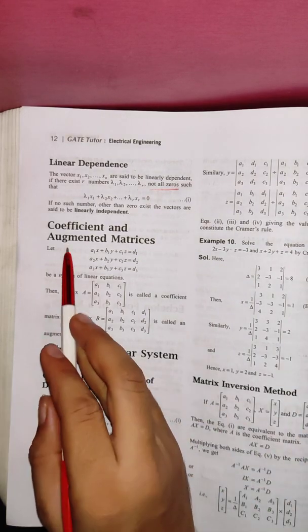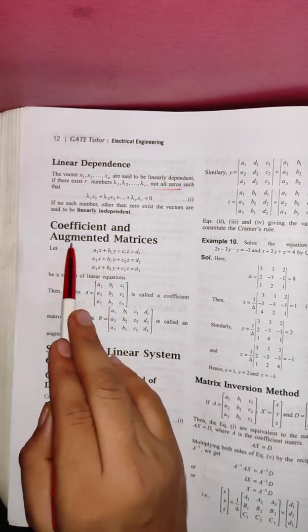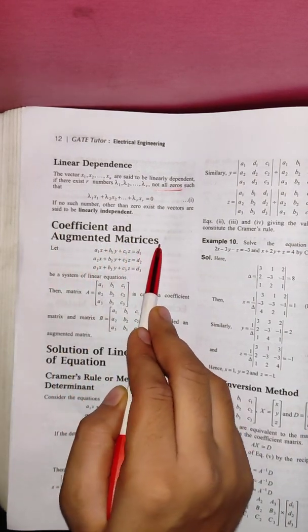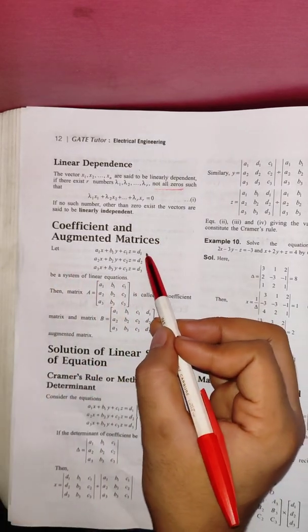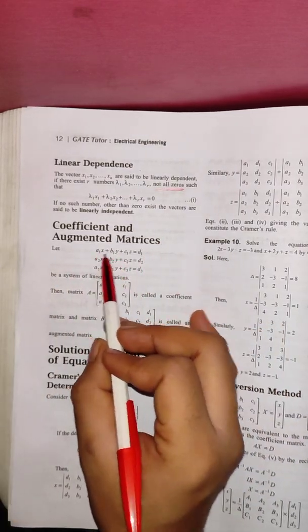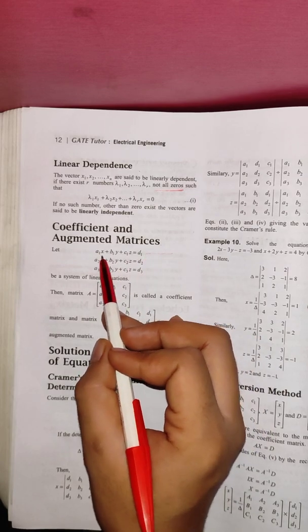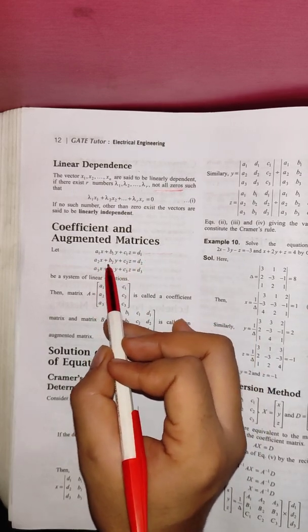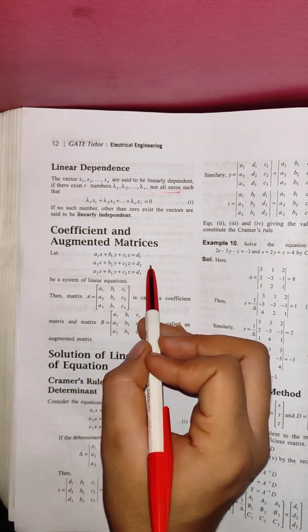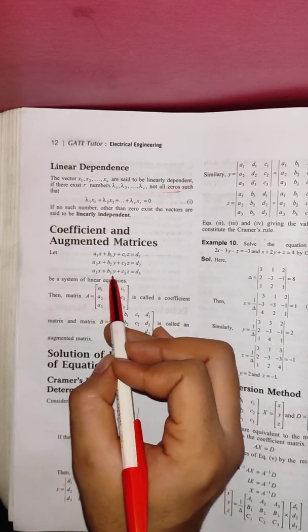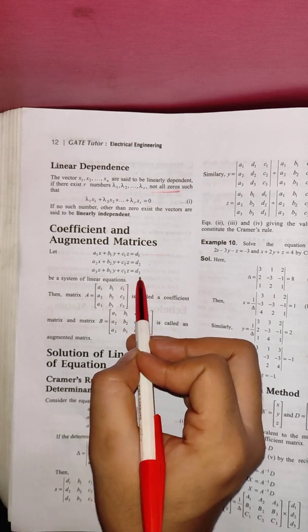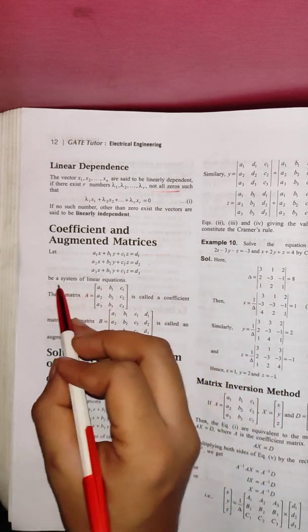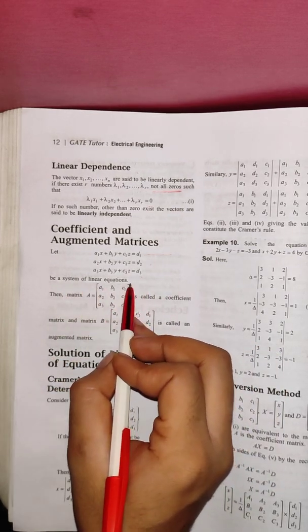Okay. Next is coefficients and augmented matrix. So let three linear equations दे रखी हैं. a1x plus b1y plus c1z equals d1, a2x plus b2y plus c2z equals d2, a3x plus b3y plus c3z equals d3 be a system of linear equations.